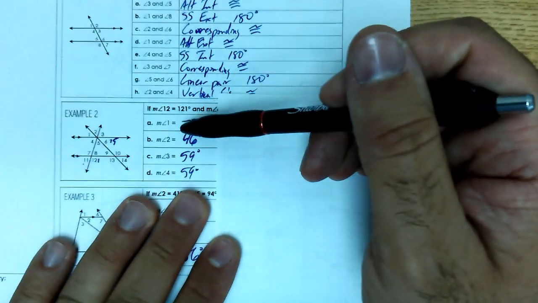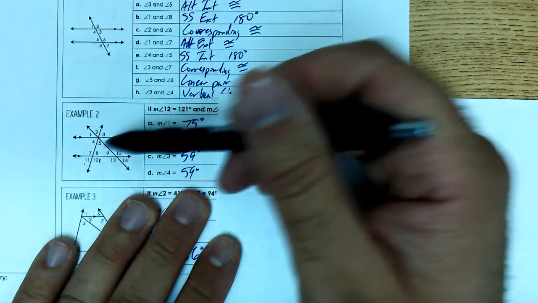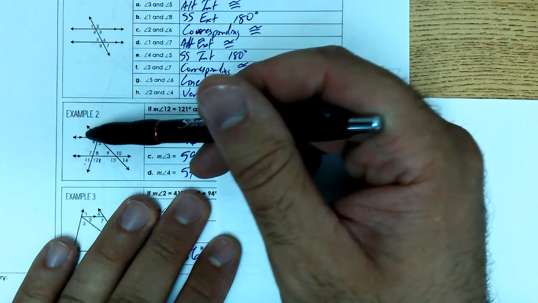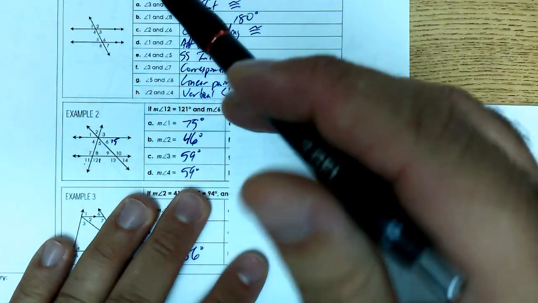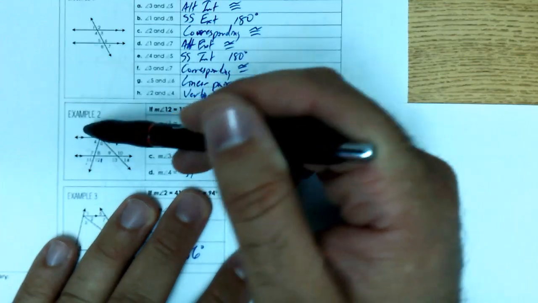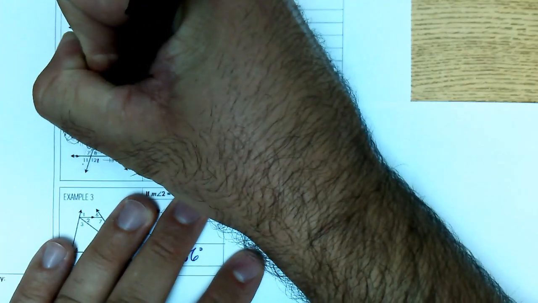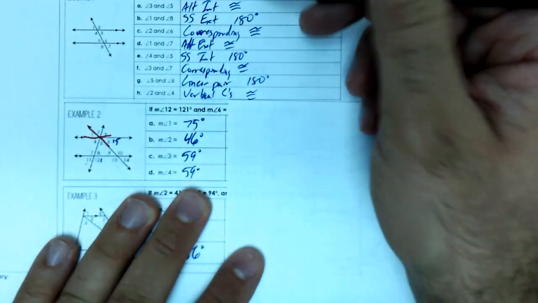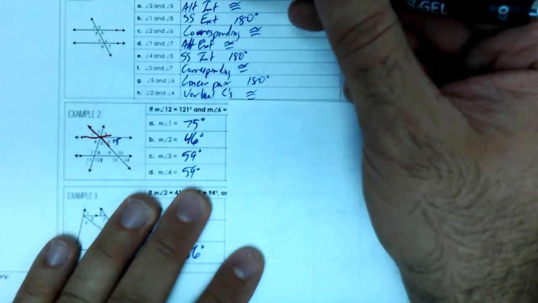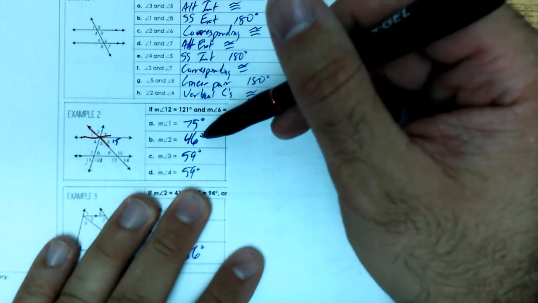All right. Measure of angle 1. This one over here. Do we have enough information for that right now? Well, 1 and 6 are created using vertical angles. Vertical angles are congruent. So 1 is 75.